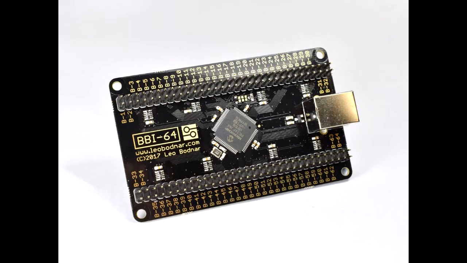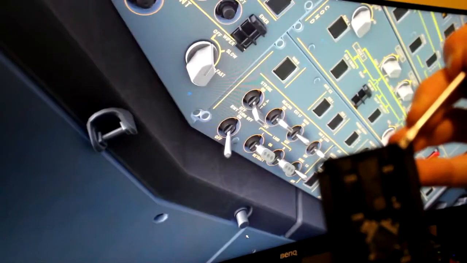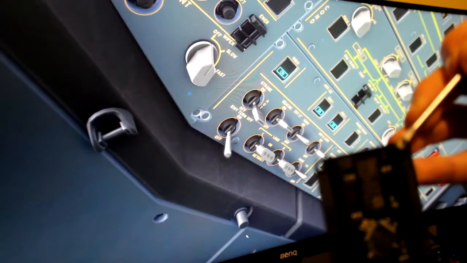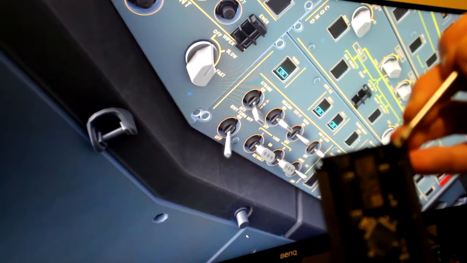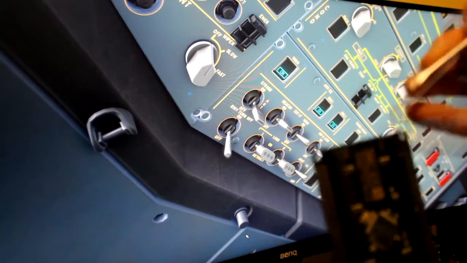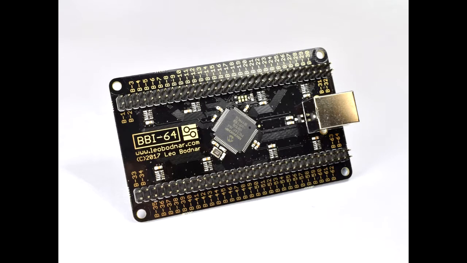This is the LeoBodnar board. This is the BBI 64, which has 64 pairs of pins. Each pair of pins acts like a switch. The LeoBodnar board is recognized by Windows like a joystick, and each pair of pins acts like a push button. So with this card we can bind up to 64 buttons.